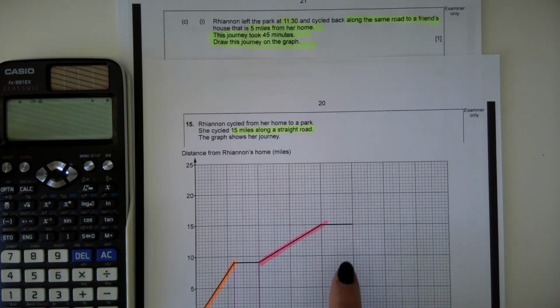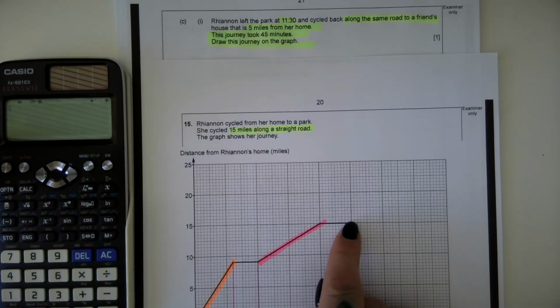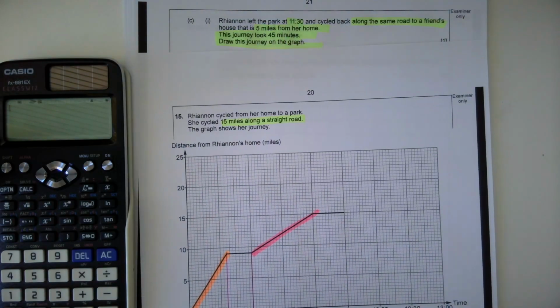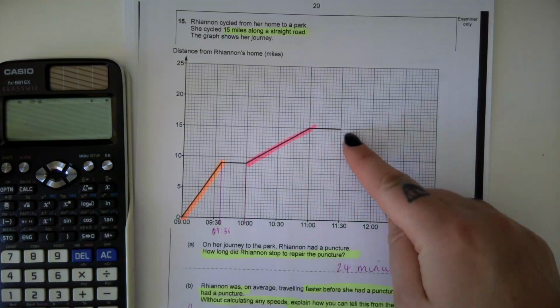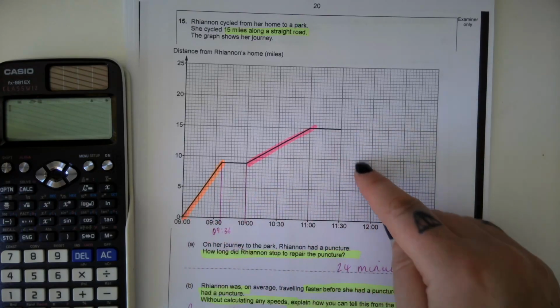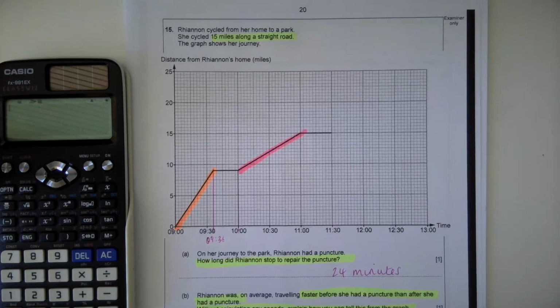So she's travelling, here she's at the park. She's travelling from the park to her friend's house, but her friend's house is 5 miles from her home. So she's not going all the way home. She's only going to the point where she's 5 miles away. So that's important to note.